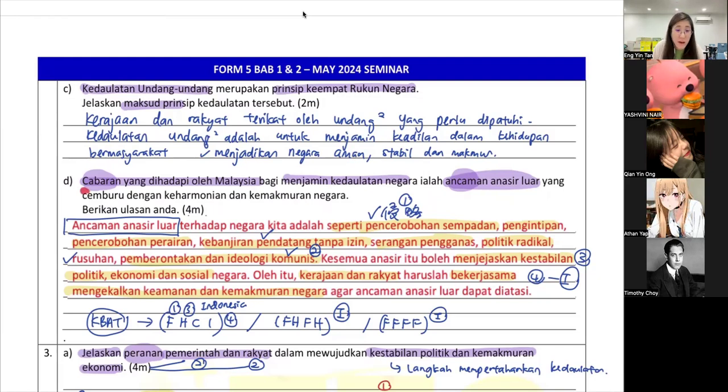So the last one here is the KEBAT. Now, before we talk about this, we focus on this first. I want to explain a little bit on this. I'm not sure about some of you. I know some of you, but I don't know your school teacher. Just want to double confirm that your school teacher mentioned this format, FHCI: fakta, huraian, contoh, inference. Even some school teachers say not inference but kesimpulan. Now, if your school teacher did mention it, then just do it. Do it for your teacher.